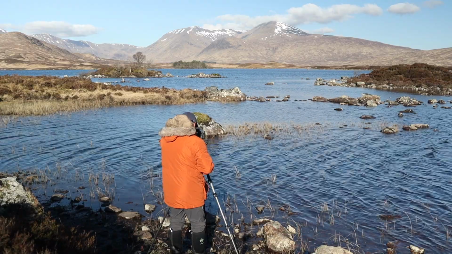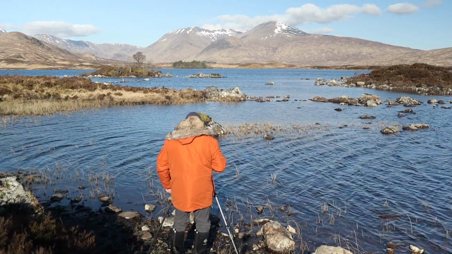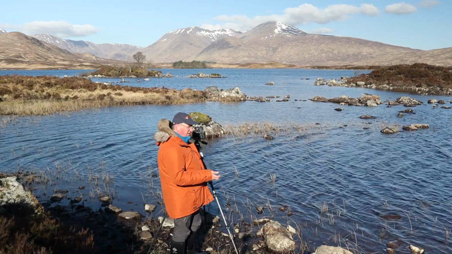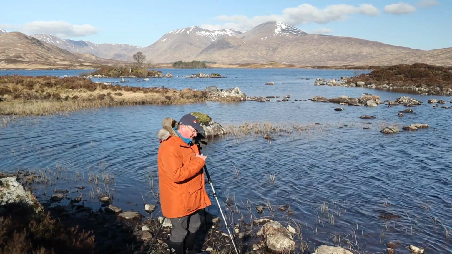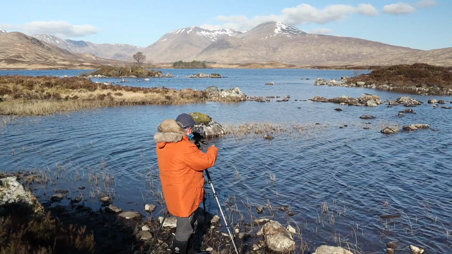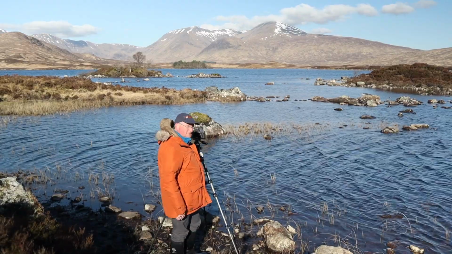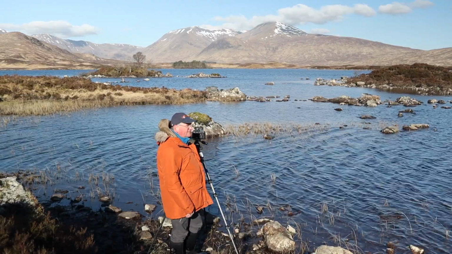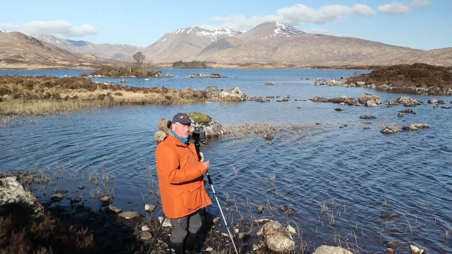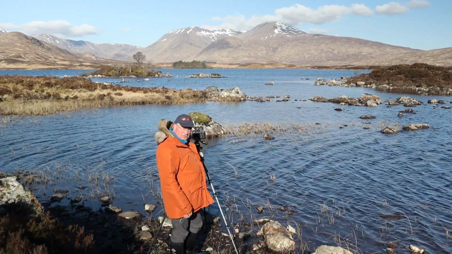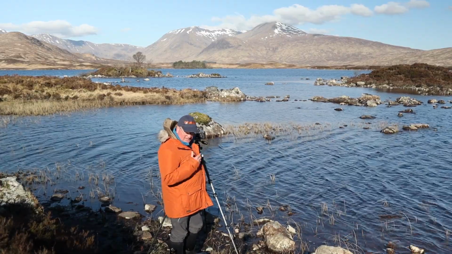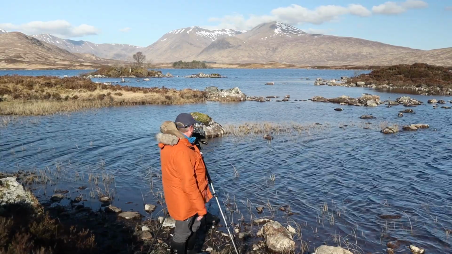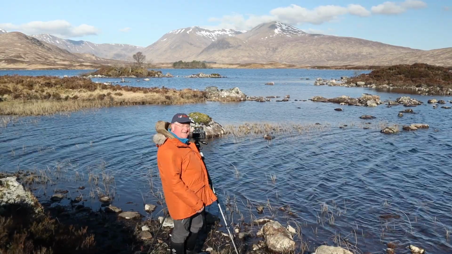Now, the risk with a long exposure, as always, is anything that moves. If it's water and you've got a solid object, that's great because it looks smooth. But when you've got all these reeds sticking out, those reeds are going to have movement. But to be fair, it shouldn't stop you taking the image. Ideally it wouldn't be that way, but it is what it is. So hopefully it doesn't detract from the image, and hopefully it makes the image.